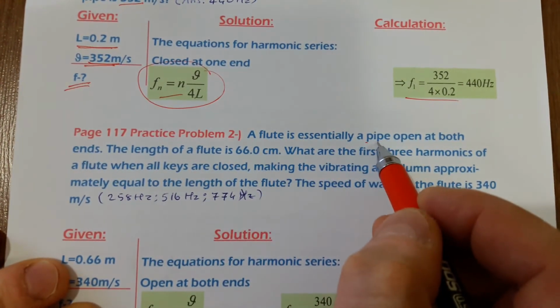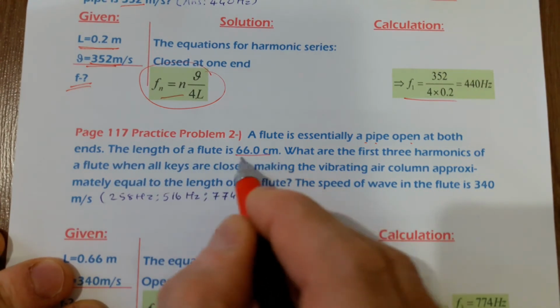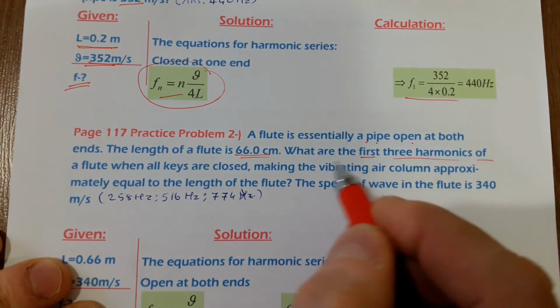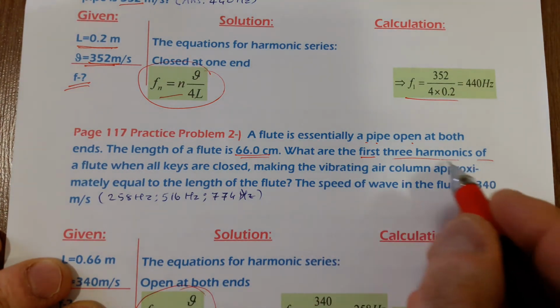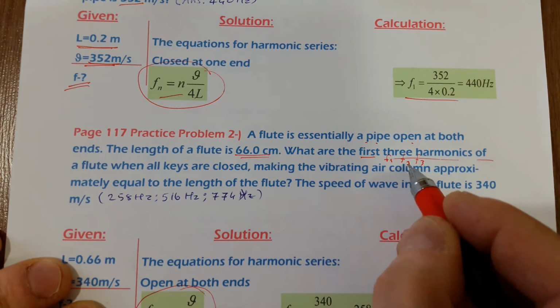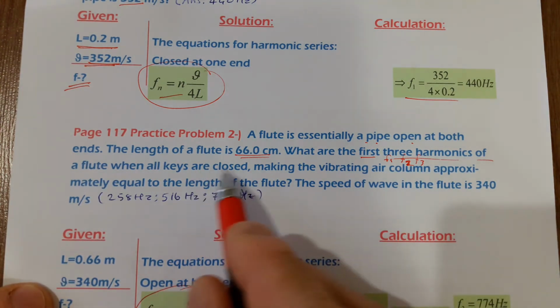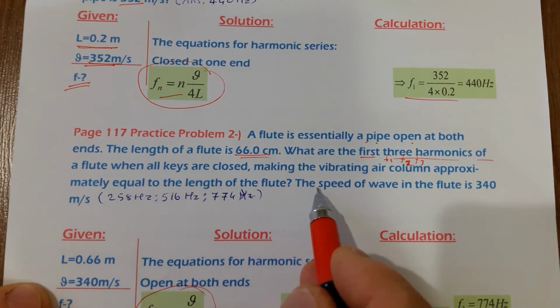A flute is essentially a pipe open at both ends. The length of the flute is 66 centimeters. What are the first 3 harmonics? So, open at both ends, this is the equation. First 3 harmonics means F1, F2, and F3. We will calculate them because all harmonics are present in the flute, open at both ends, making the vibrating column approximately equal to the length of the flute.